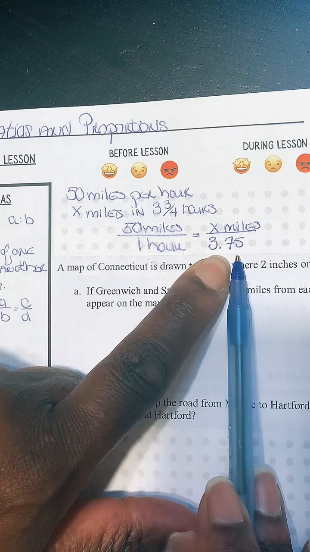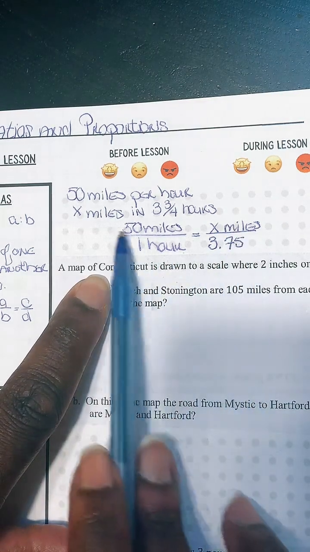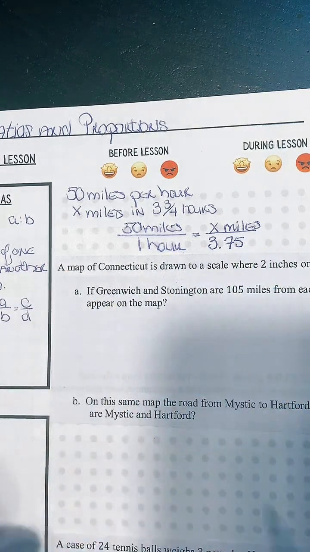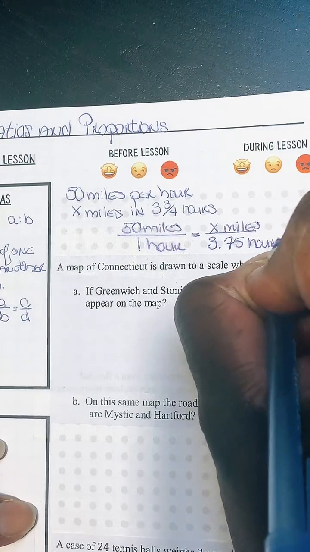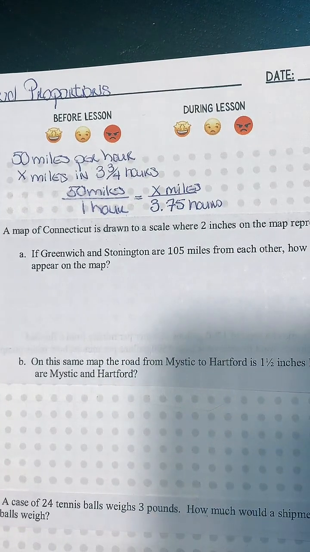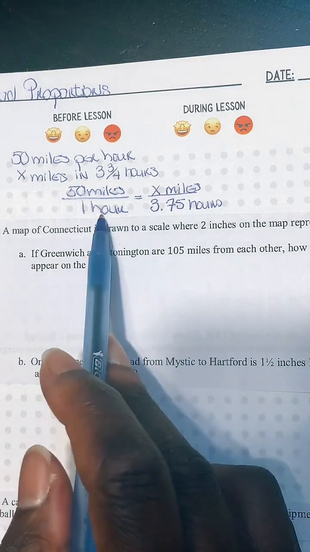If I want to figure out how many miles will be covered at a consistent rate, how many miles will we cover in 3 3/4 of an hour? The best way that I can do this is called cross multiplication.